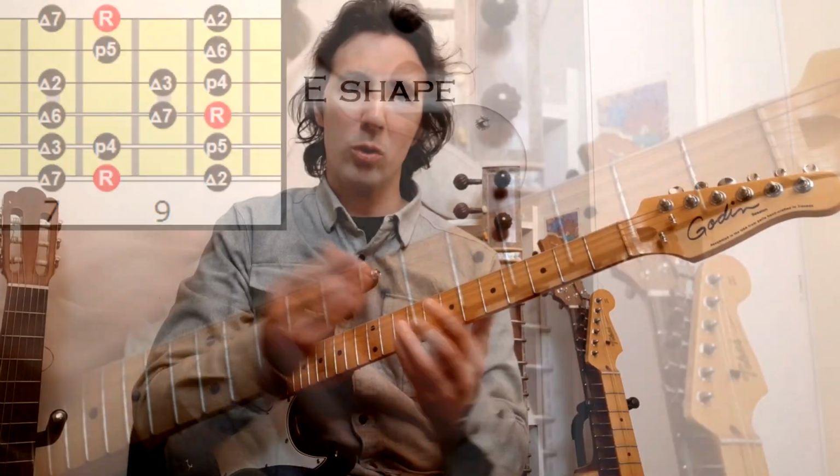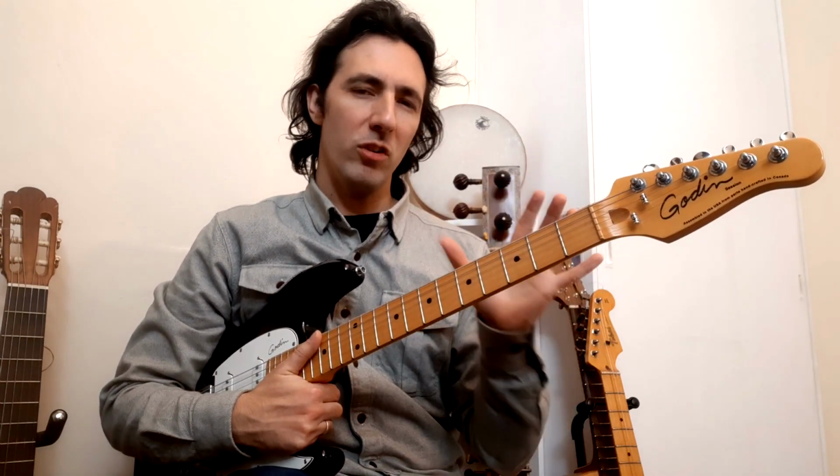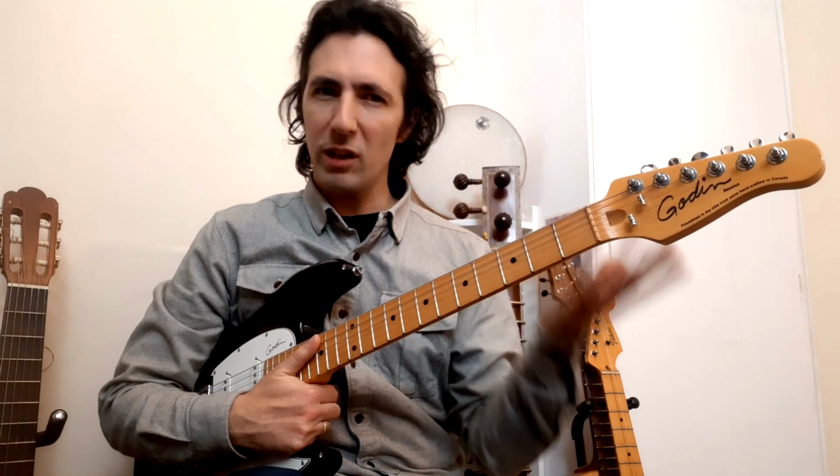So the scale and the chord are kind of unified like that. With the 3-note per string, that's more of just a pure scale approach. It doesn't really relate to the chord. No, it doesn't relate to the chord shapes at all.